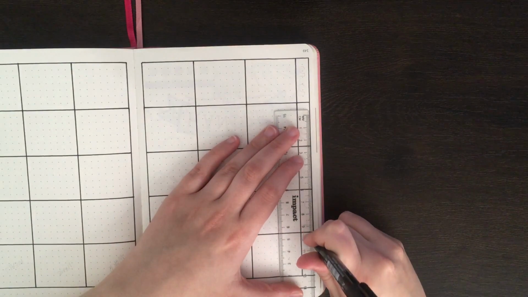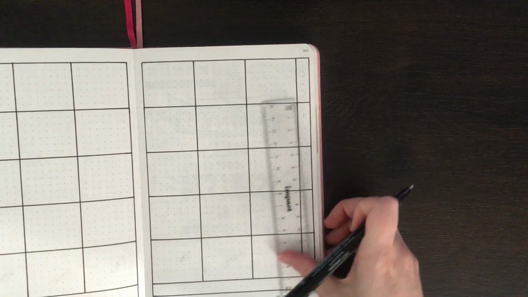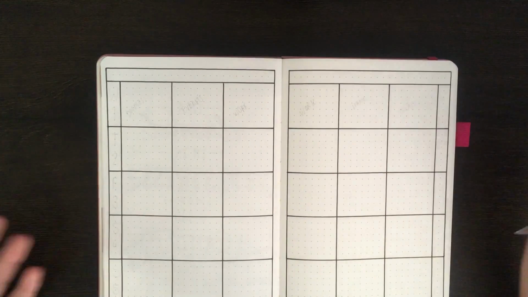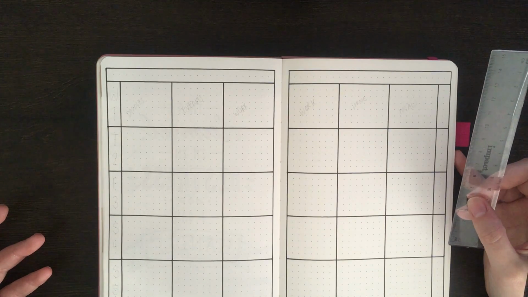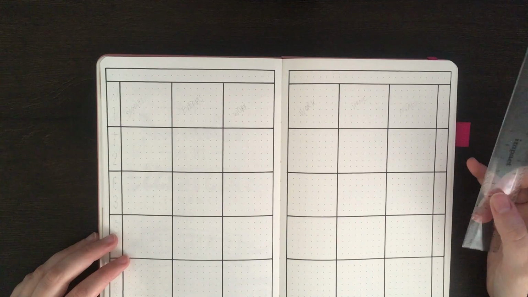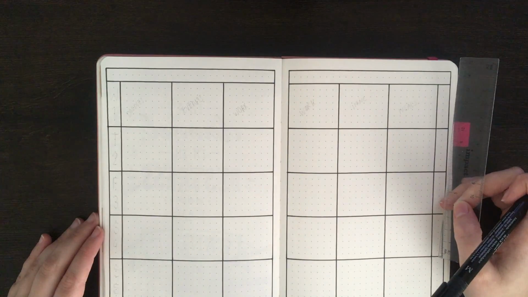Another thing that you guys have probably noticed me do quite a bit in my videos is that when I come to ruling my lines, I do turn my journal around quite a bit. This is because you shouldn't be trying to draw a straight line on an angle that's uncomfortable. It just means that you've got more of a chance of actually stuffing up the line in general, so it's just better if you turn the journal around.